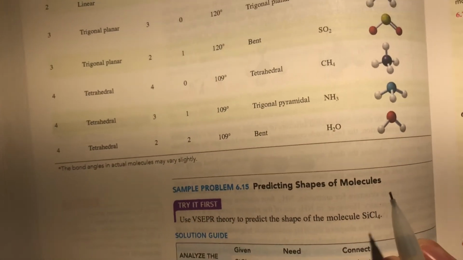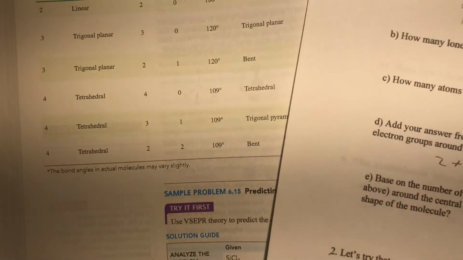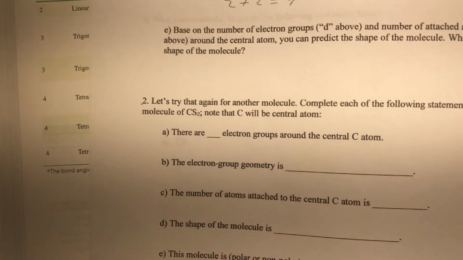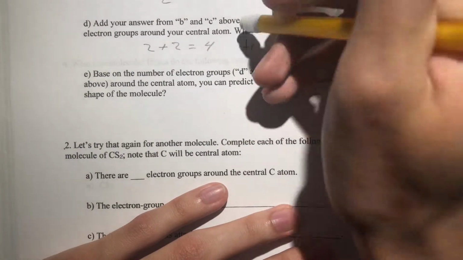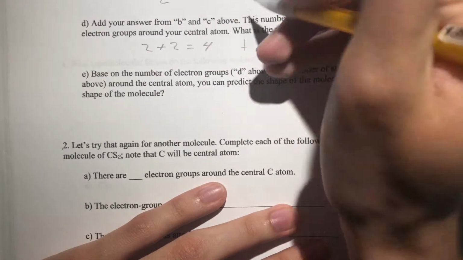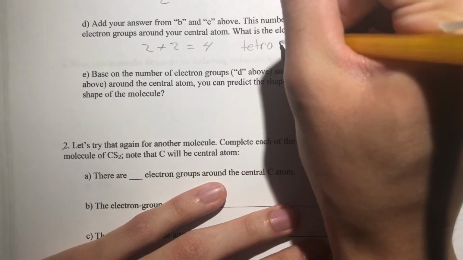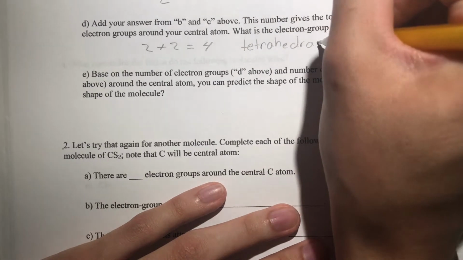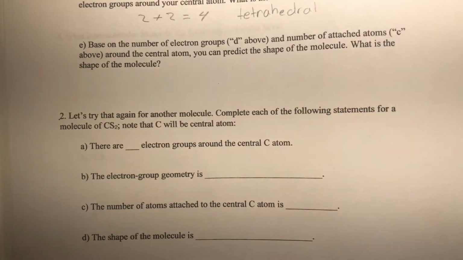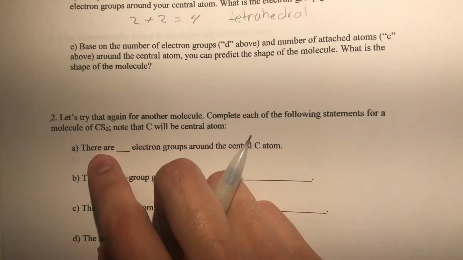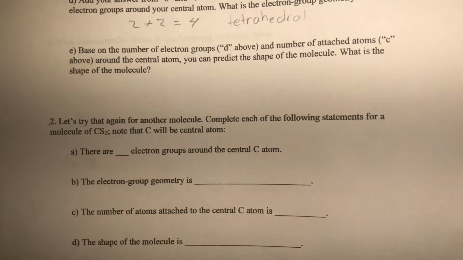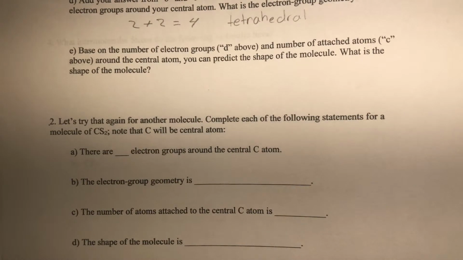I'm sorry if I mispronounced it, but that's the way I pronounce it. So it's tetrahedral, and that's the answer right there. So let me write it out. Tetrahedral. Okay. Based on the number of electron groups, D above, and the number of attached atoms, C above, around the central atom, you can predict the shape of the molecule. What is the shape of the molecule?